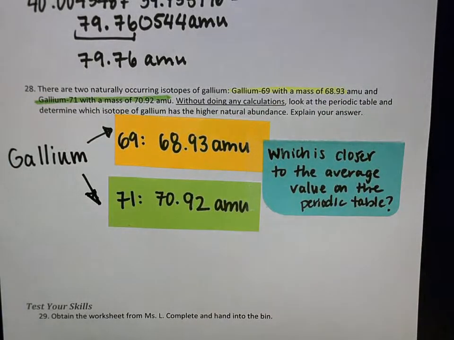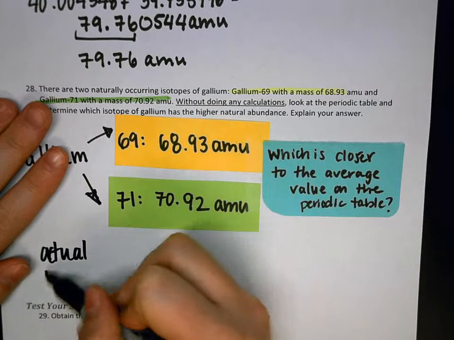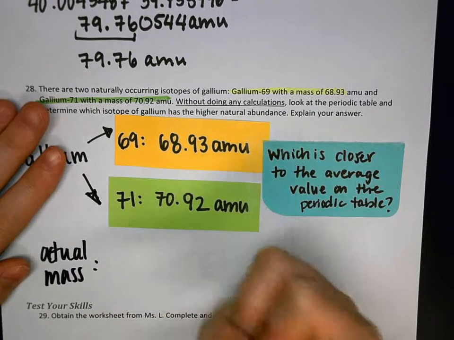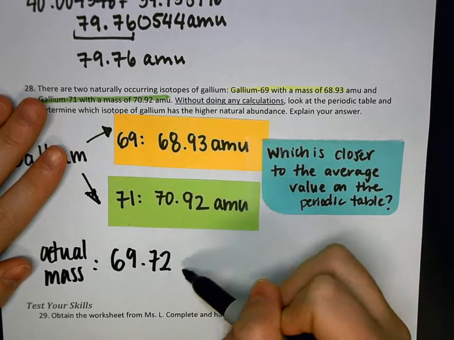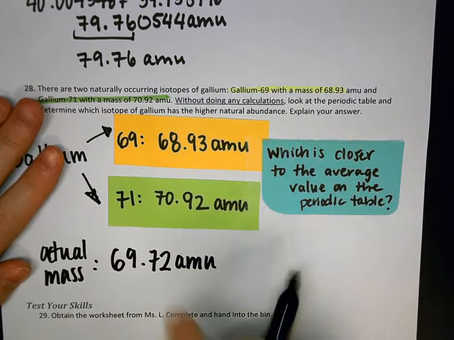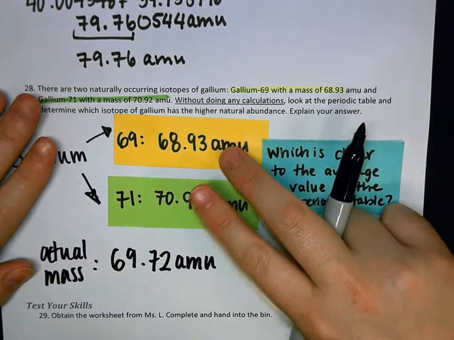So if we look up the actual mass for gallium, we see that the actual mass is 69.72 AMU. So this number was found by taking some weighted average of these two numbers.